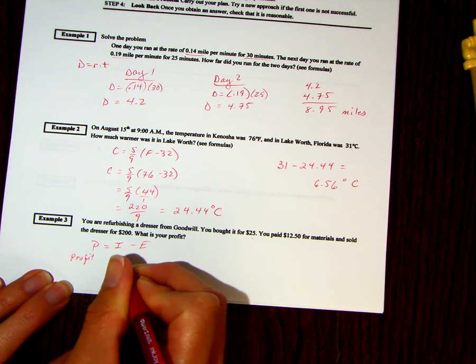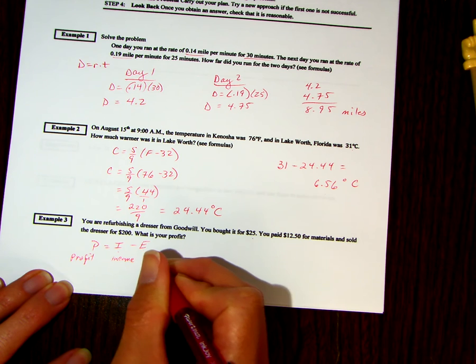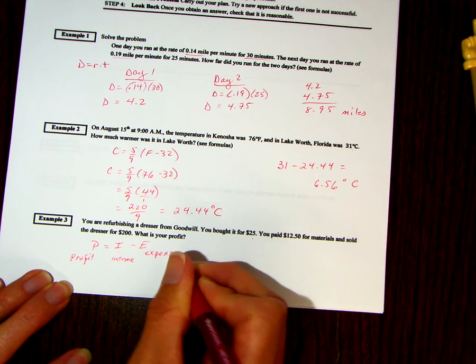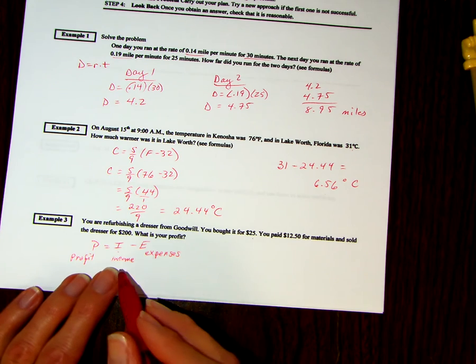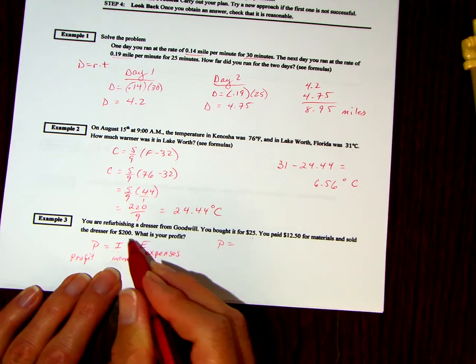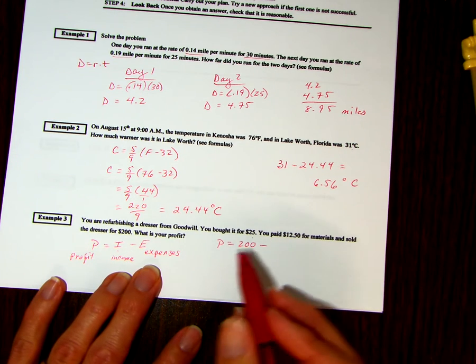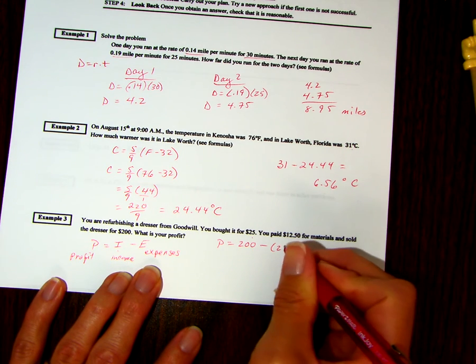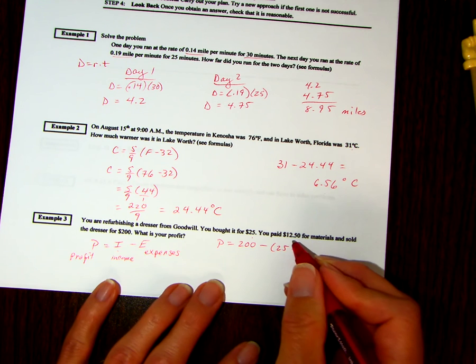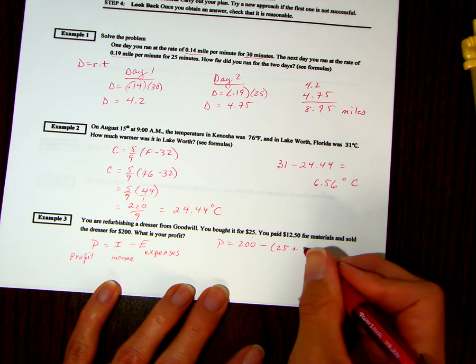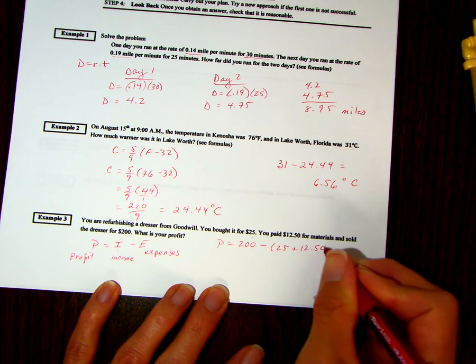I stands for income, and E stands for expenses. So if I take my income, that was $200, and we're going to subtract our expenses. Well, you paid $25 for it, and then you had to buy materials like maybe sandpaper and paint. You're going to add $12.50.